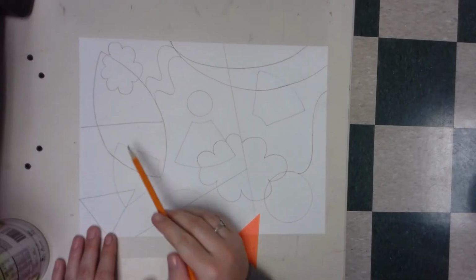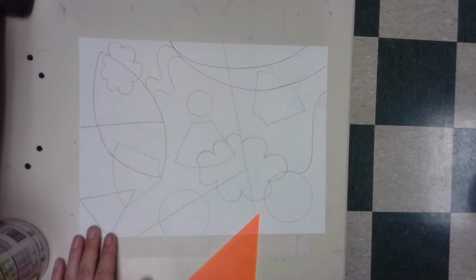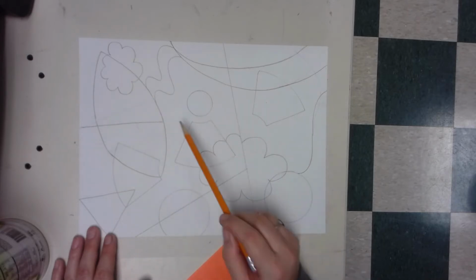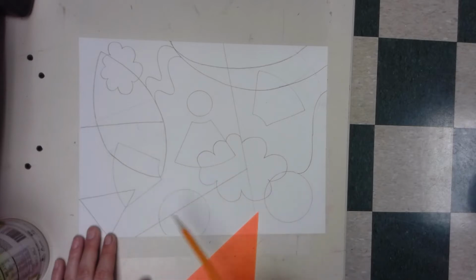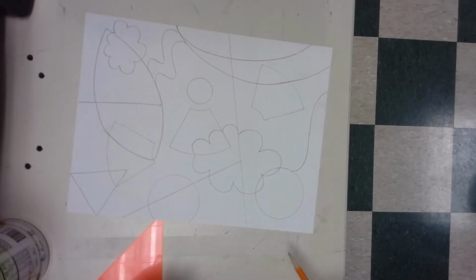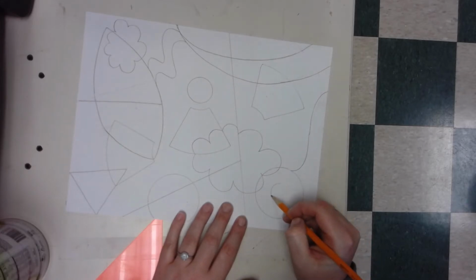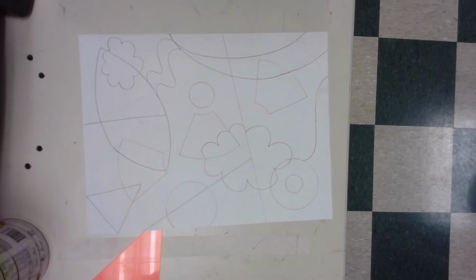So here I have 1, 2, 3, 4, 5, and 6 lines. And I have 1, 2, 3, 4, 5, 6, 7, 8, 9, 10, 11 shapes, I believe, if I didn't double count them. But that looks pretty good. So again, pay attention, see if you want to add anything else. I might even add just a small circle in here. I'm not even going to trace it. I'm just going to go for it. It's very donut-like. Just to add a little more visual interest.